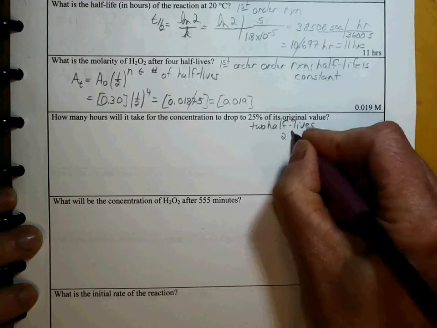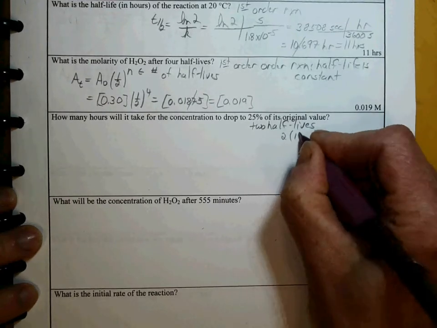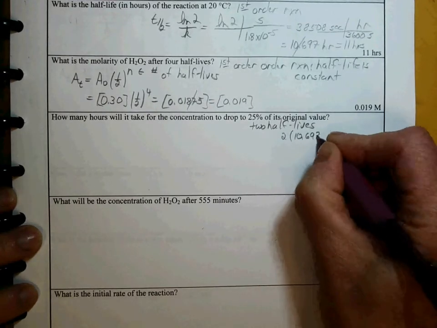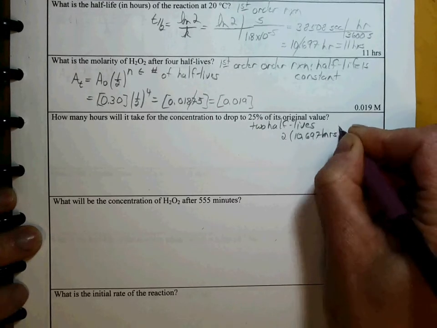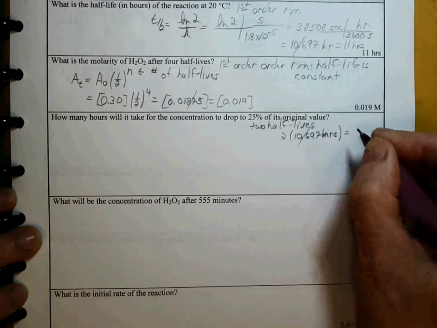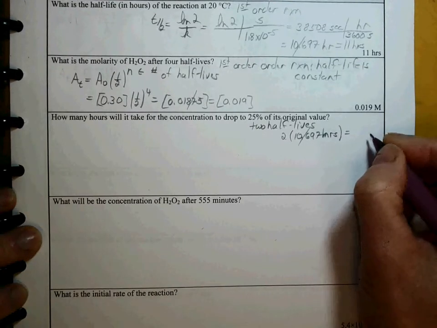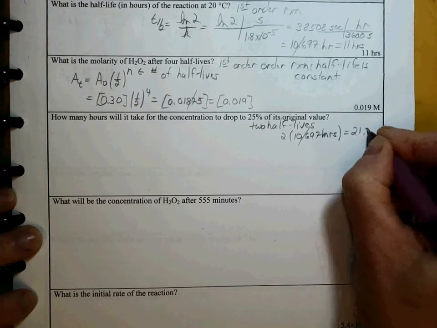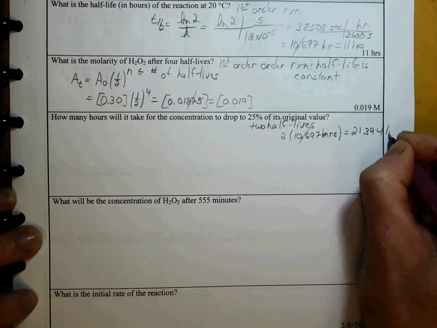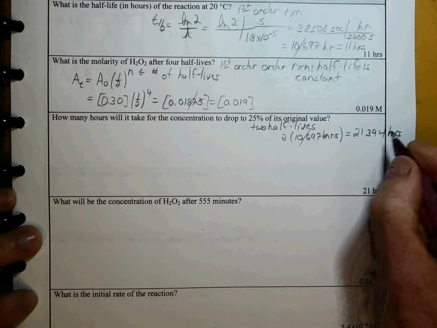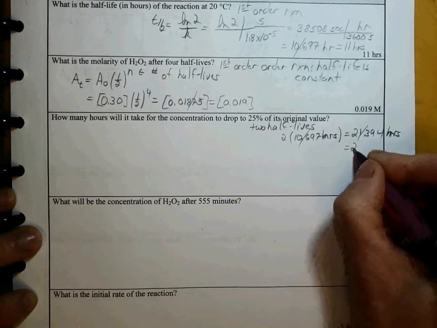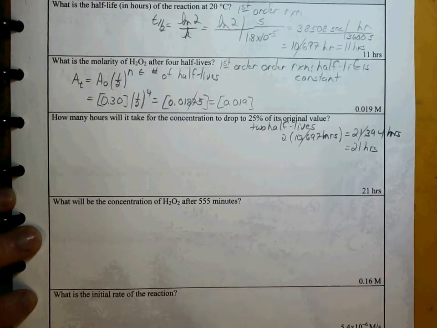So we can just multiply 2 times 10.697 hours. We'll go back to our original number to preserve sig figs, and our answer comes out to be 21.394 hours, and with 2 sig figs, that's 21 hours.